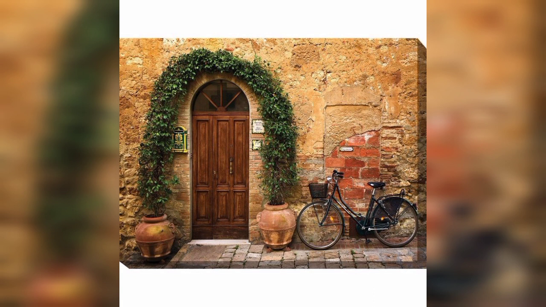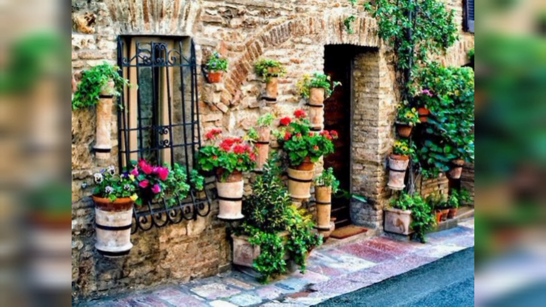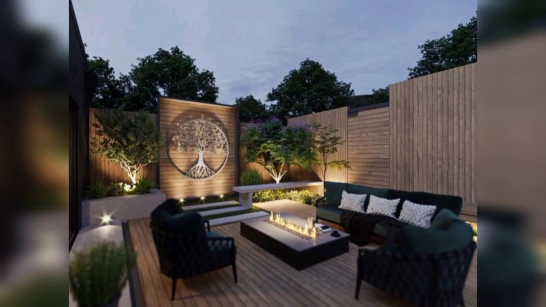Identify focal points to draw attention and create visual interest. These can be statues, bird baths, sculptures, or even unique plants. Position focal points strategically, considering sight lines and the flow of the garden.